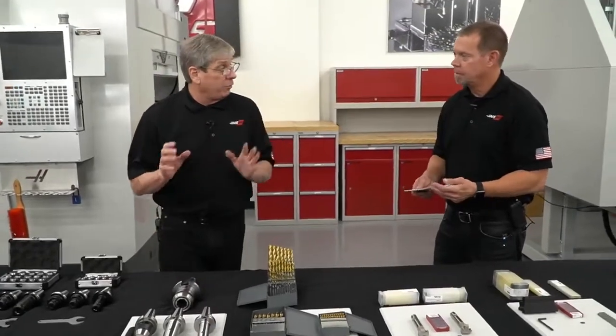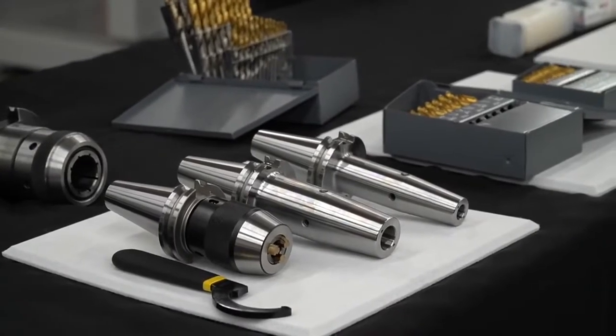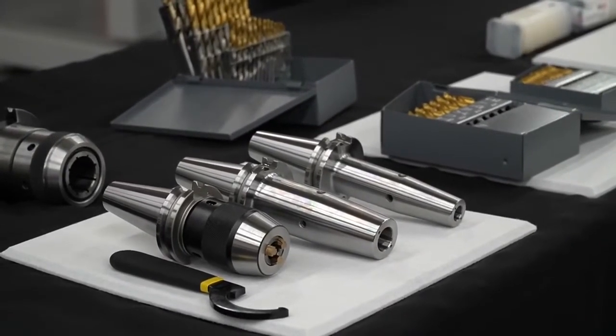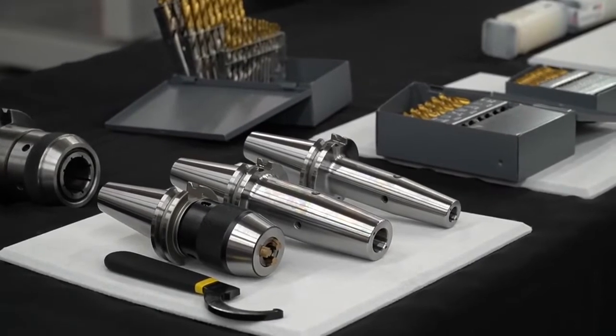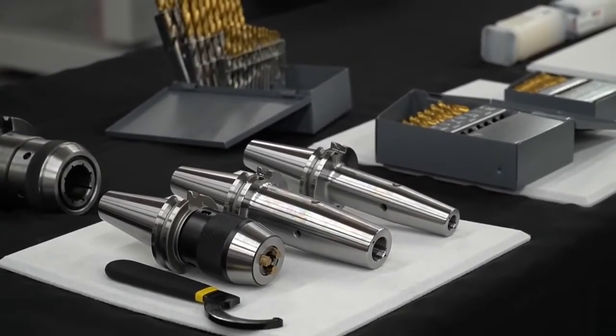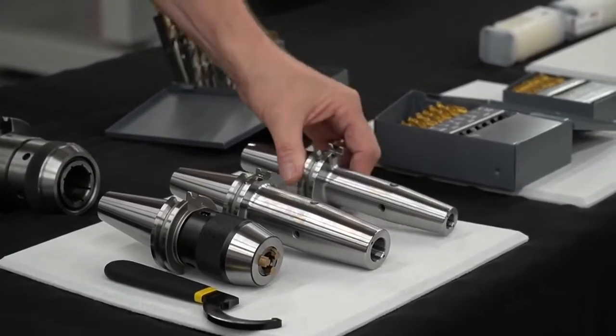So we're looking at offering shrink fit holders and also, in the future, shrink fit machines to heat up the tool, insert the tool, and get tools out. So again, coming in the future, but here's the shrink fit holders.